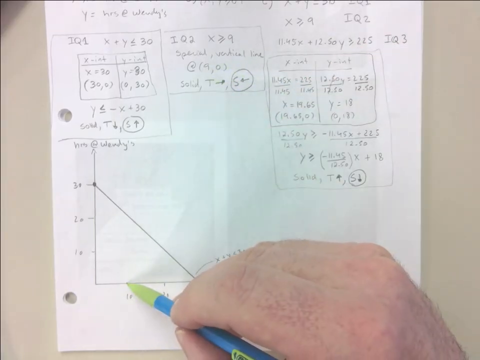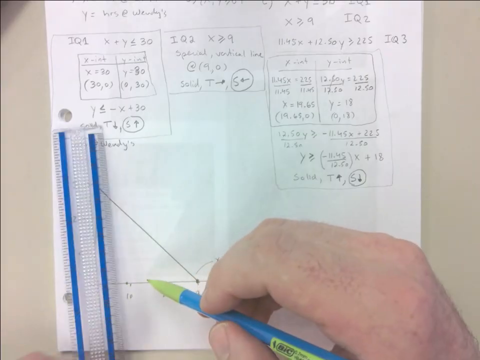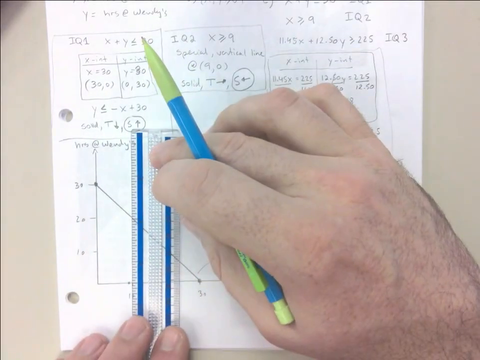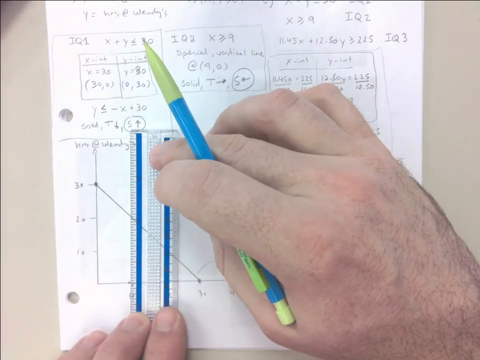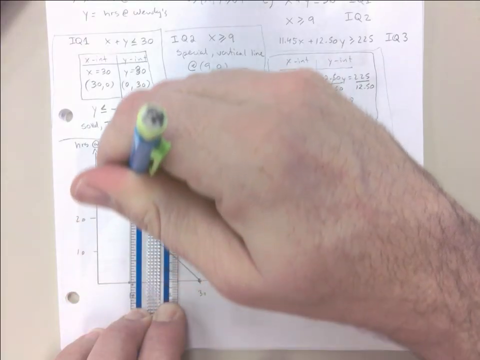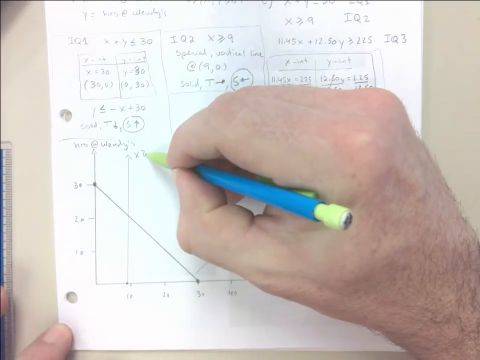Then I have (9, 0). (9, 0) is right about there. That's (9, 0) right there. And that's a vertical line. So then I try to make sure it's parallel to my y-axis. There you go. And this is x is greater than or equal to 9.